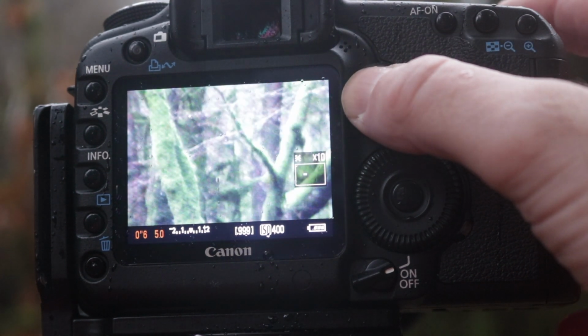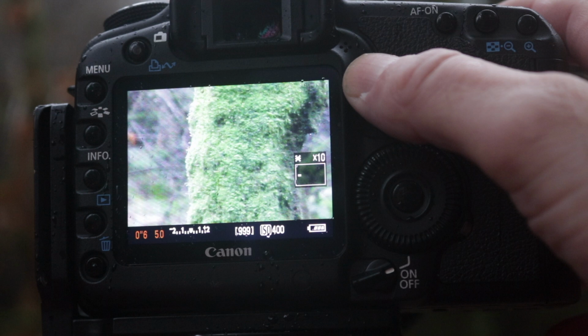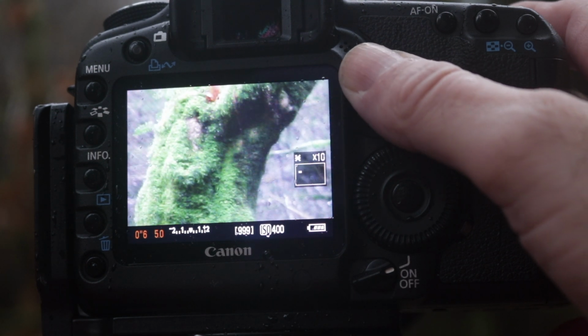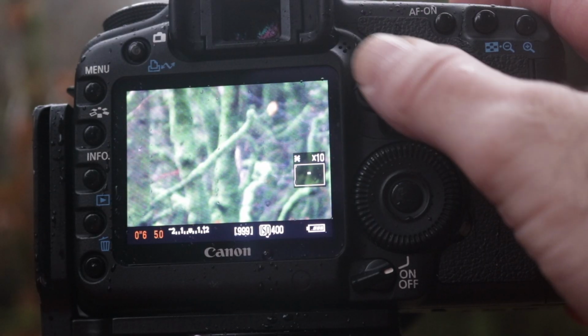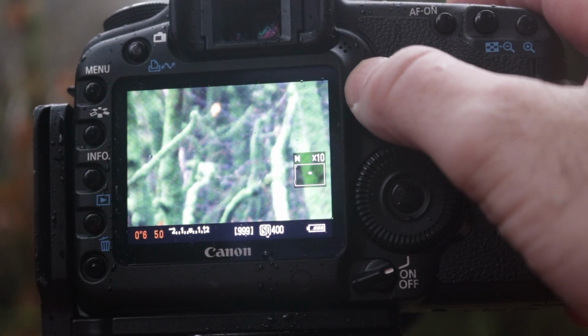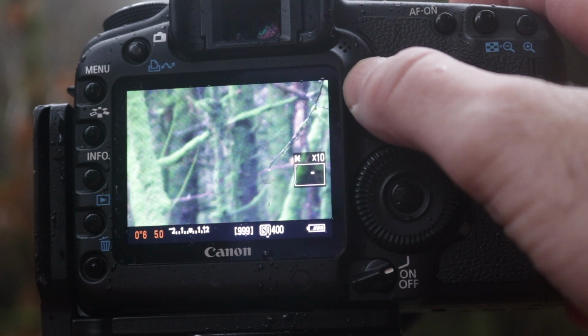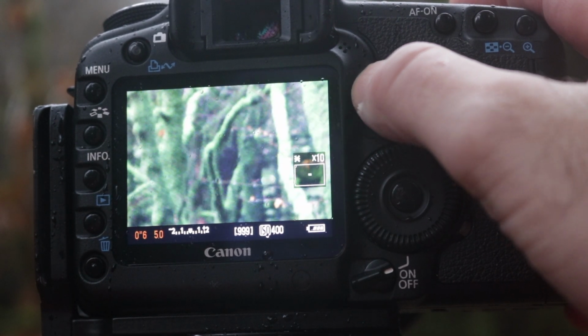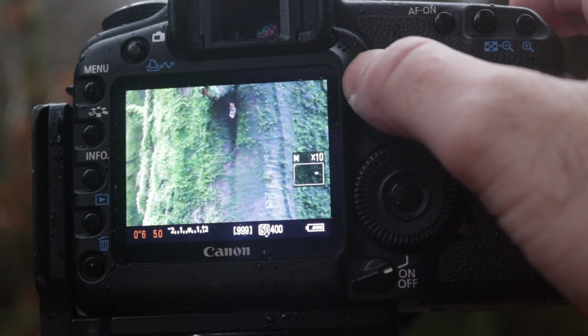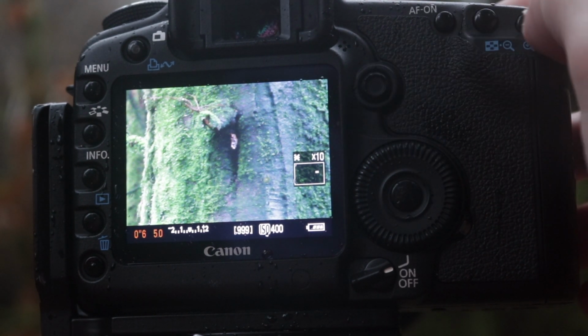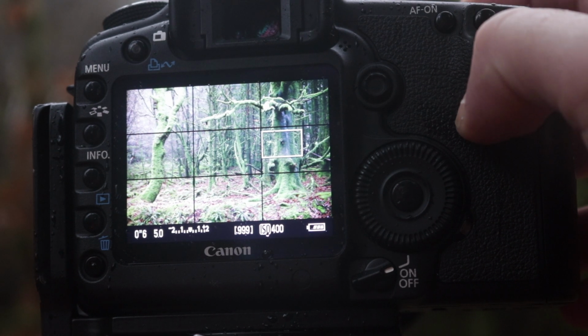Now if I go over to this tree and focus on this tree, what that's done is made my depth of field and my plane of focus a little bit deeper. So now the tree on the right and the tree on the left are in focus.